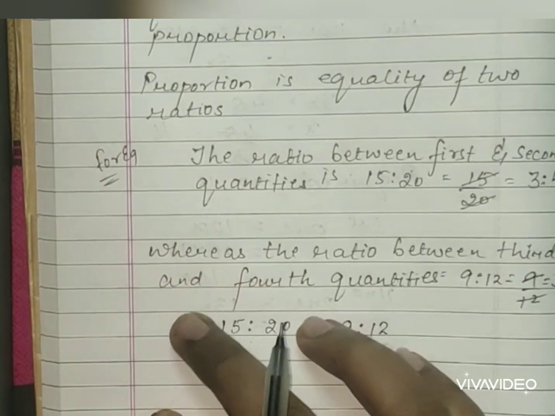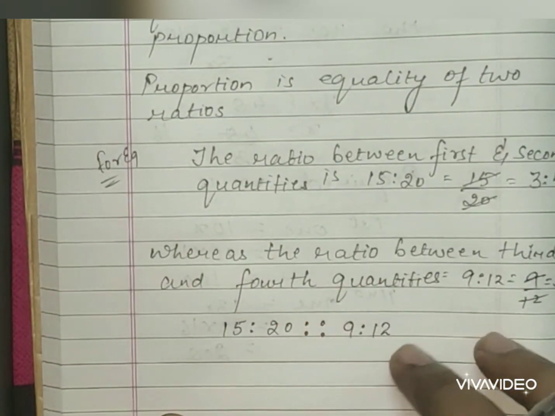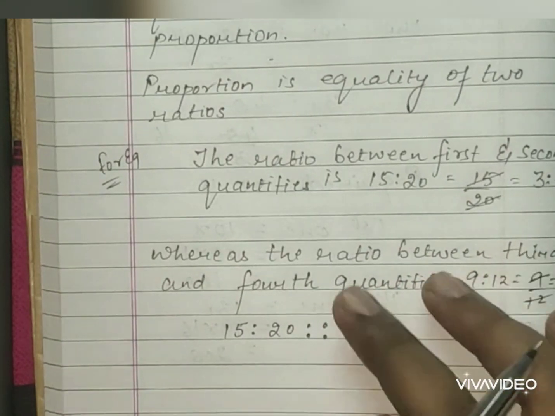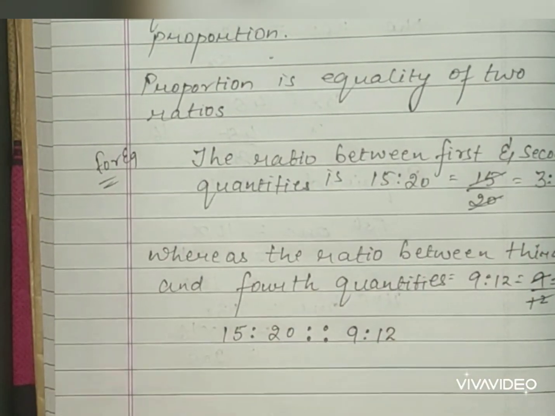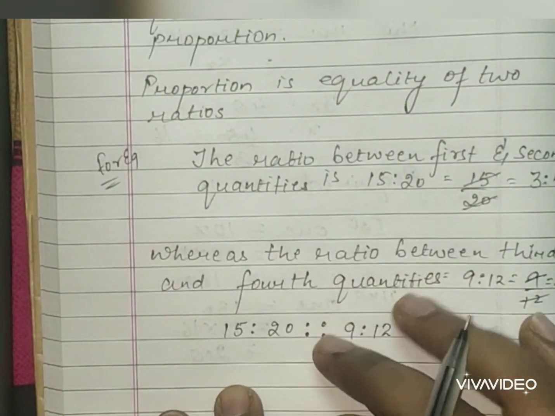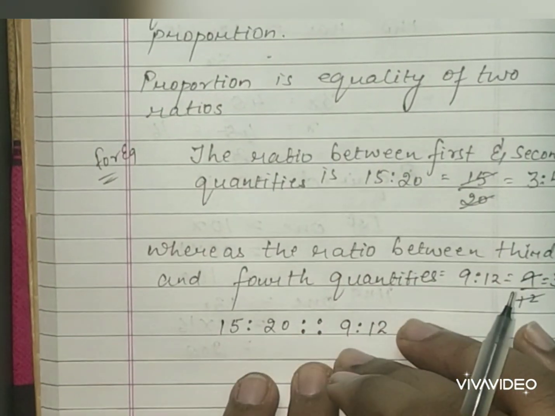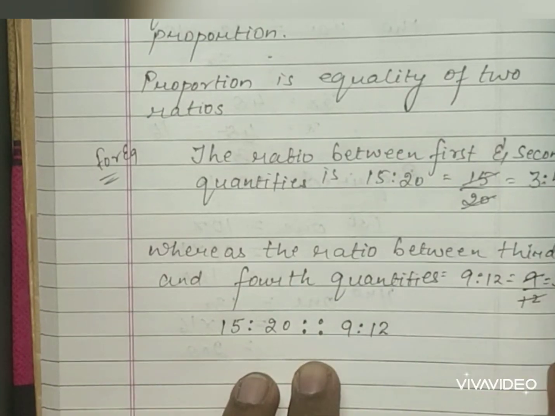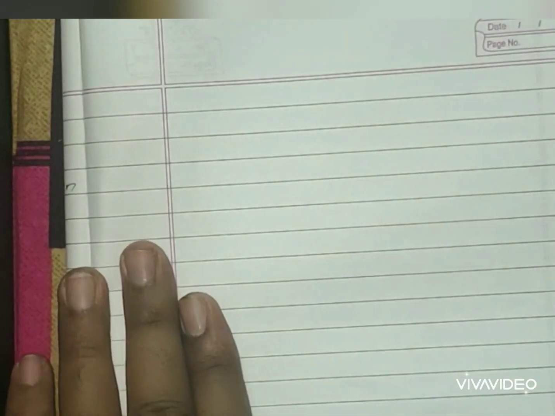Okay, this whole first ratio is related with the second whole ratio. Okay, I hope it is clear how to represent the proportion with quantities. Okay, let's see a question.